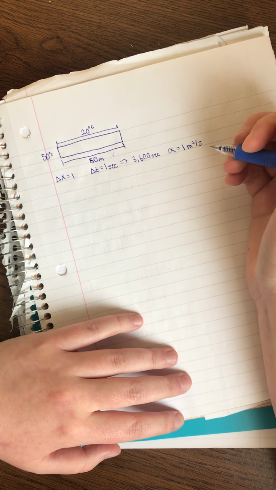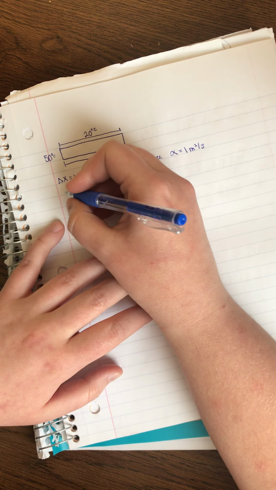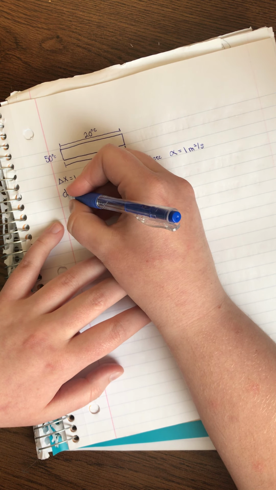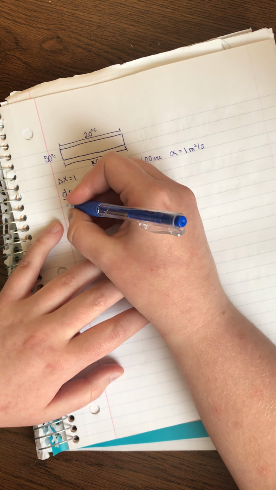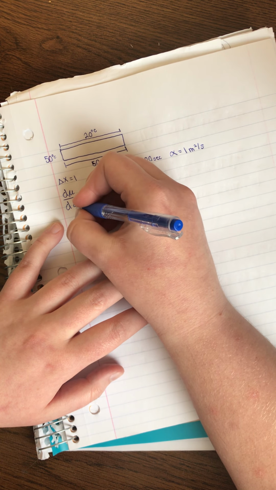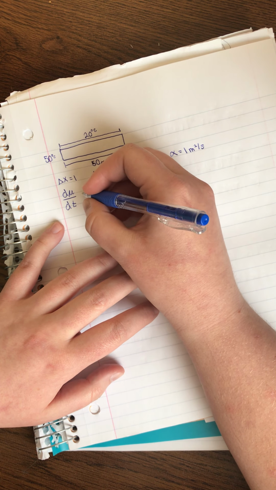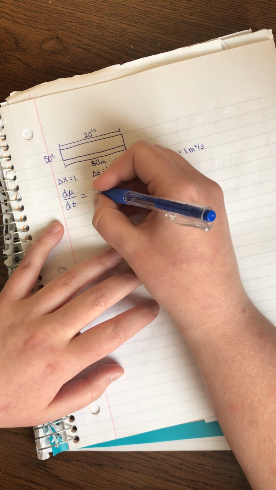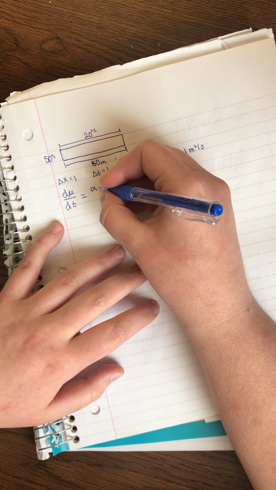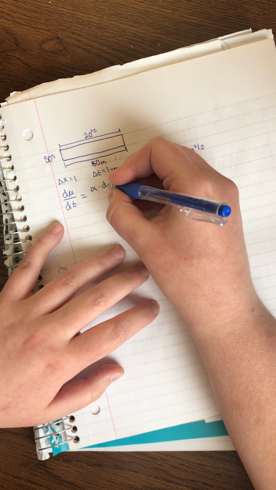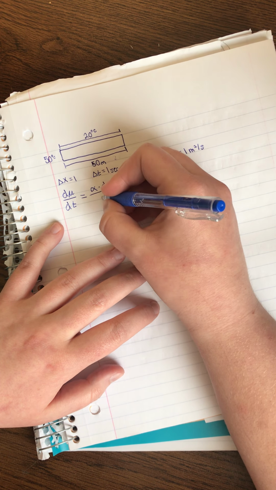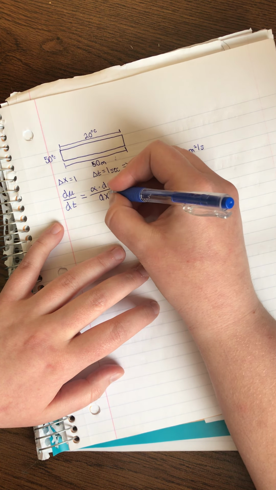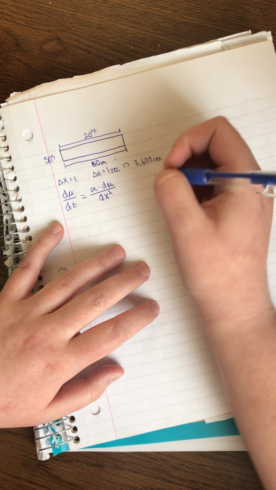And then basically what we want to do is determine our change of temperature according to time. And this is equal to our alpha multiplied by the second derivative of temperature with respect to x squared.